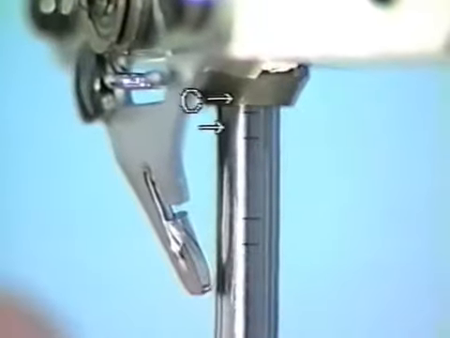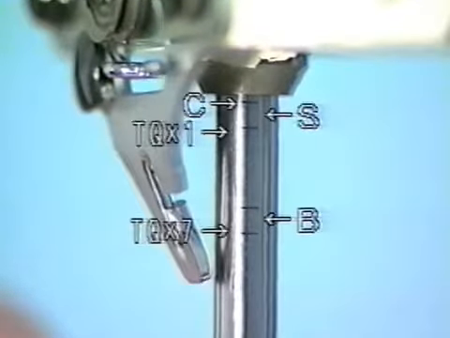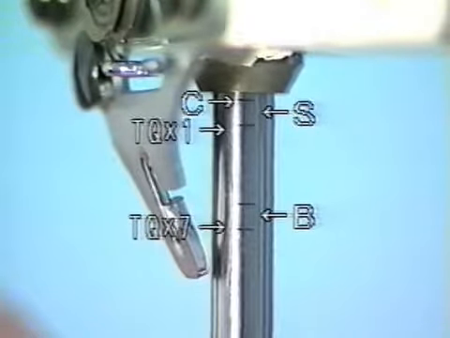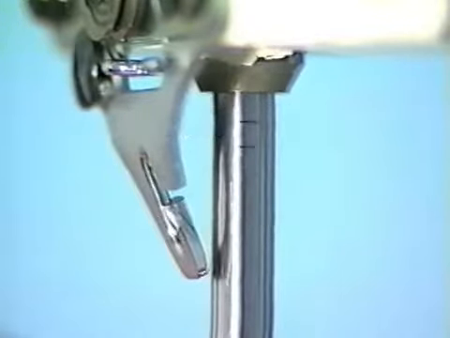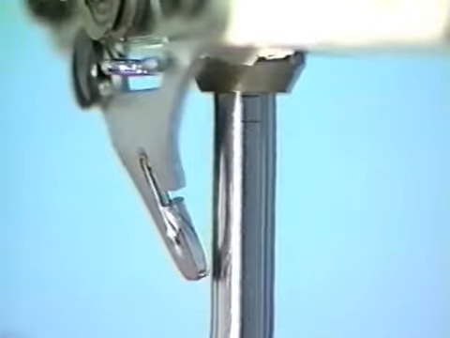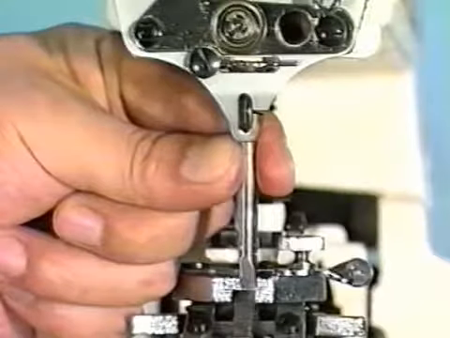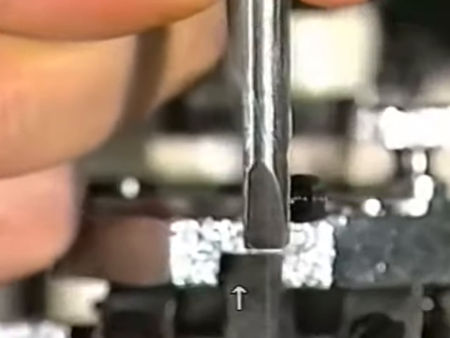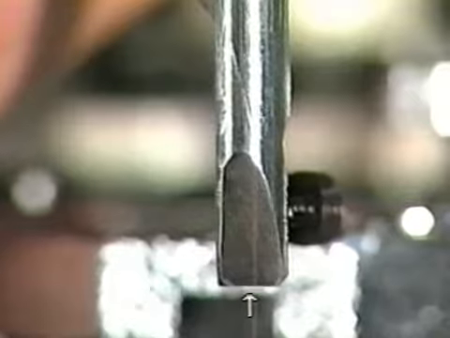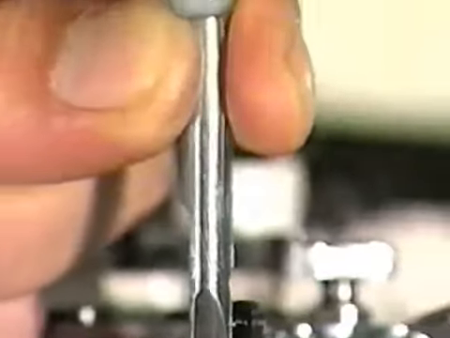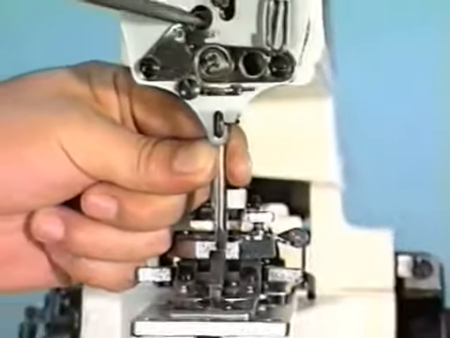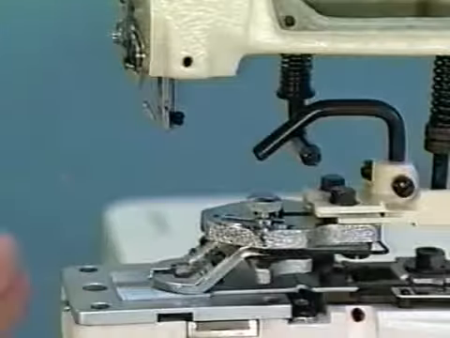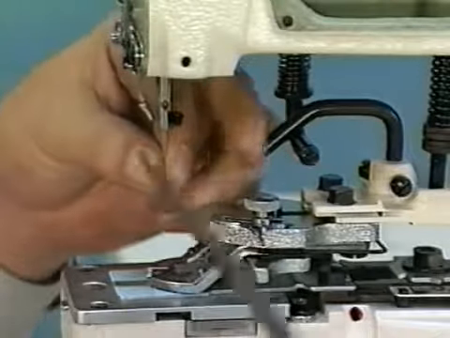When using a TQ by 1 needle, align the upper marker line of marker lines S on the needle bar with end face C of the needle bar lower bushing. When using a TQ by 7 needle, align line B on the needle bar with it. Holding the needle bar so that its inclined plane faces towards you, tighten the needle bar connection screw. Now, attach the needle.